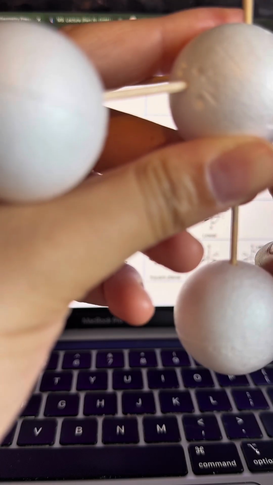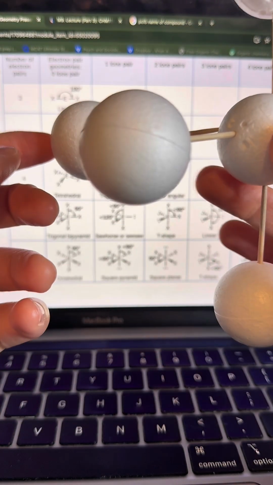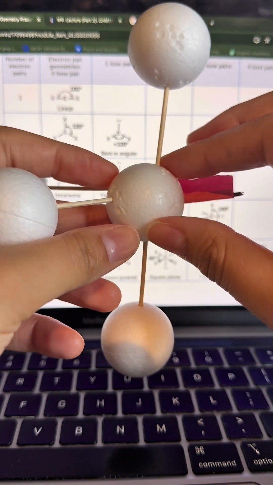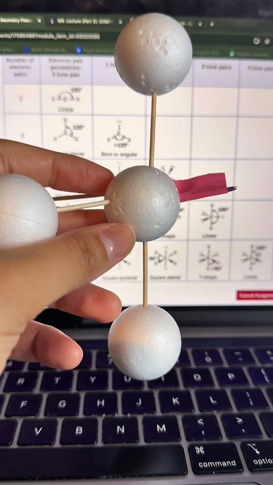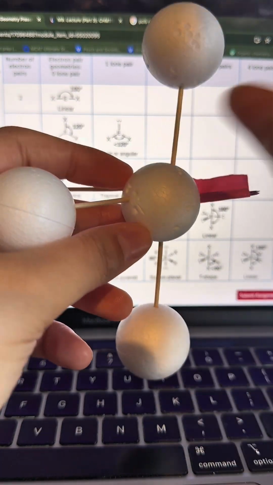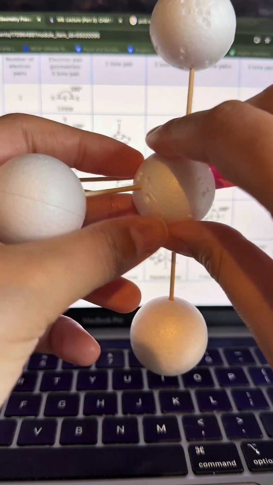And a good example of a seesaw molecular geometry is going to be sulfur tetrafluoride. Sulfur is going to be our central atom, and then we have fluoride on the top and fluoride on the bottom. These are going to be in our window pane with our central atom.